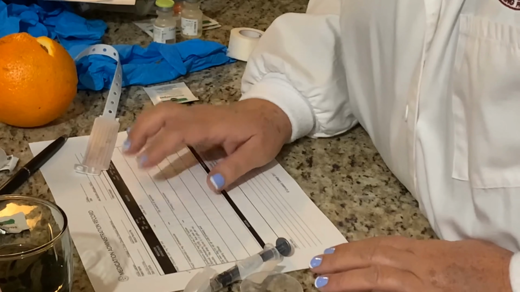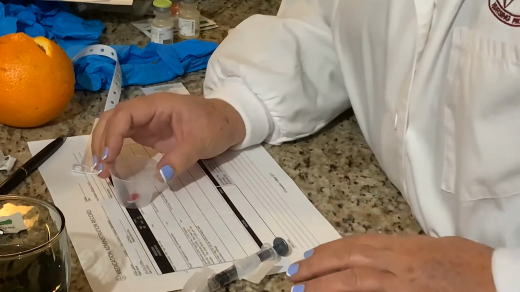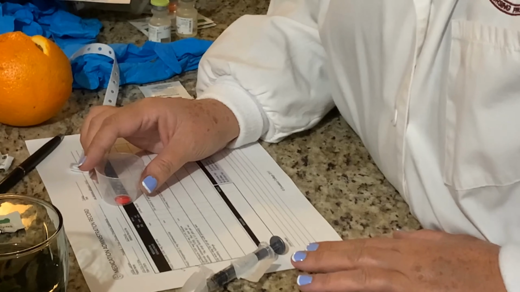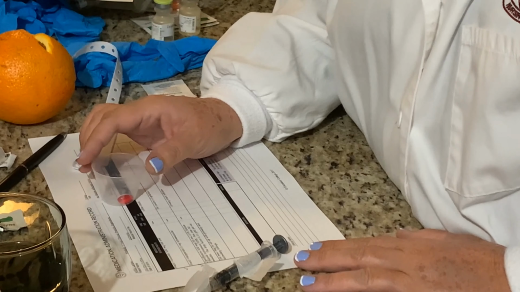And then I'm gonna do my third check before I give it, but I'm also gonna tell her what I'm doing. So I'll say, Millie, today I'm gonna be giving you some Colace, 100 milligrams, and I'm gonna check this against the MAR as I'm telling her what I'm doing. Now this is a stool softener. Have you had any diarrhea recently? And she'll say no.